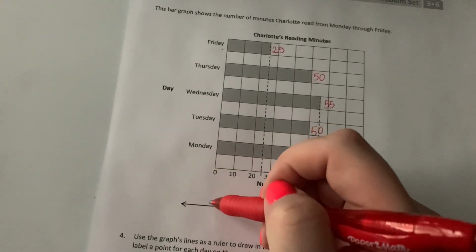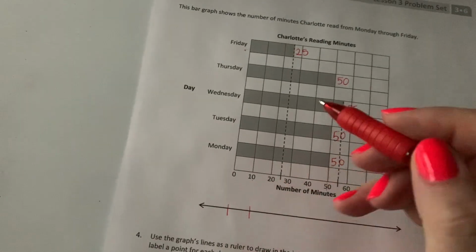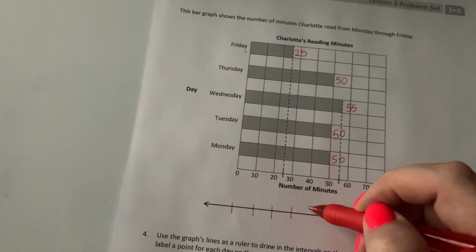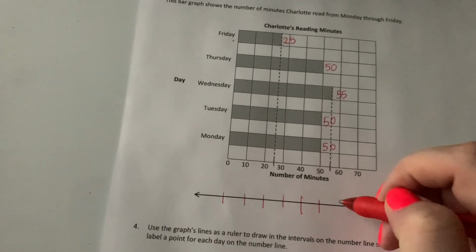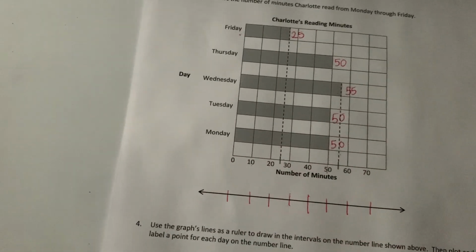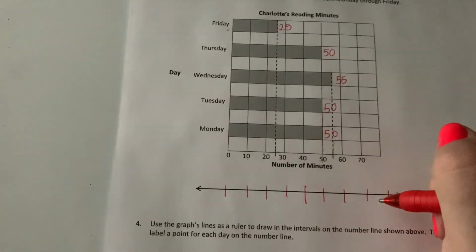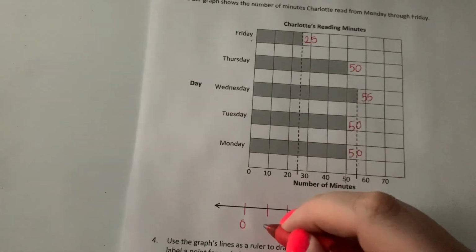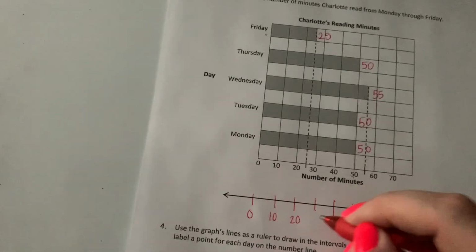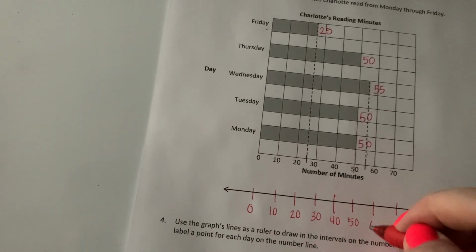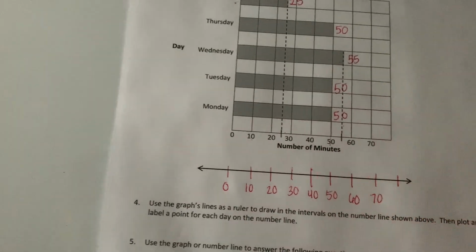Okay, so we'll use 0 here. We'll go 10, that's 20, 30, 40, 50, 60, 70. And then if that's 70, that would be 80. So we have 0, 10, 20, 30, 40, 50, 60, 70.